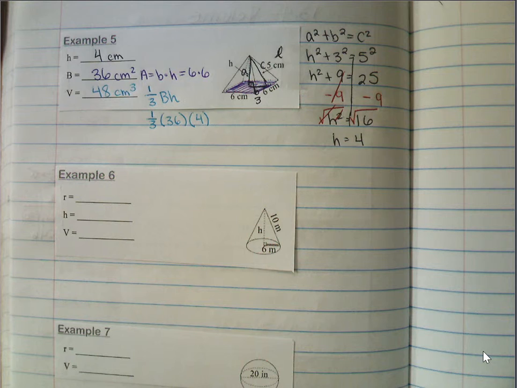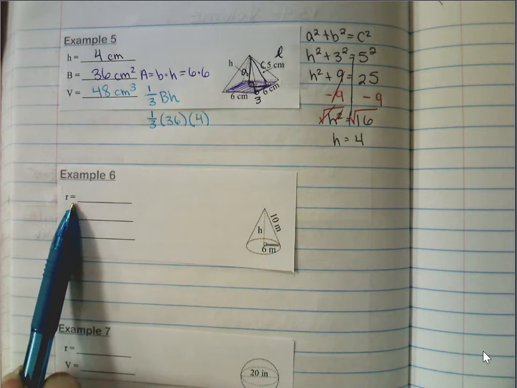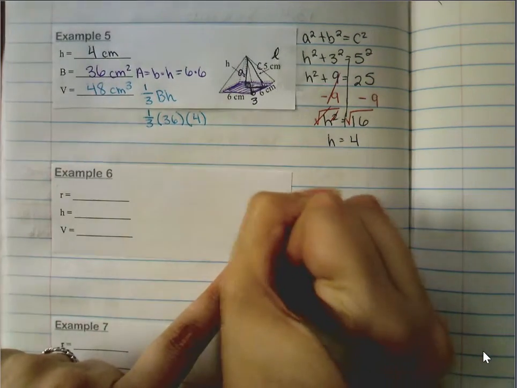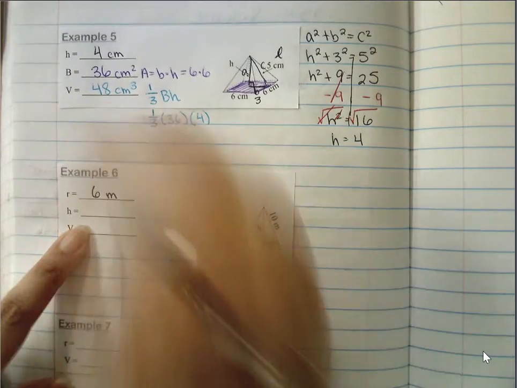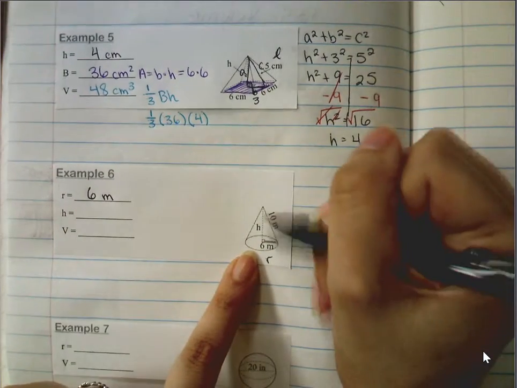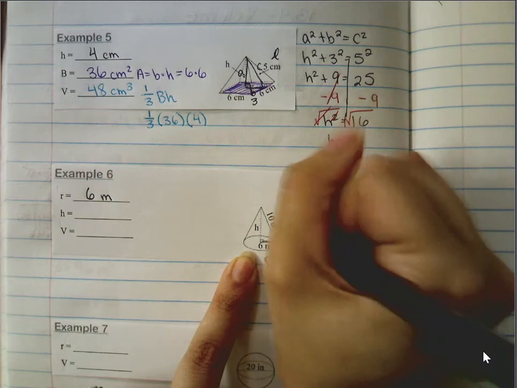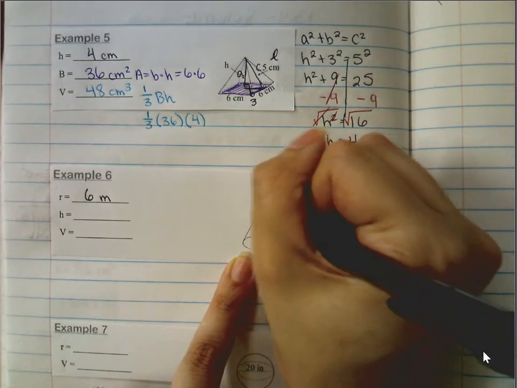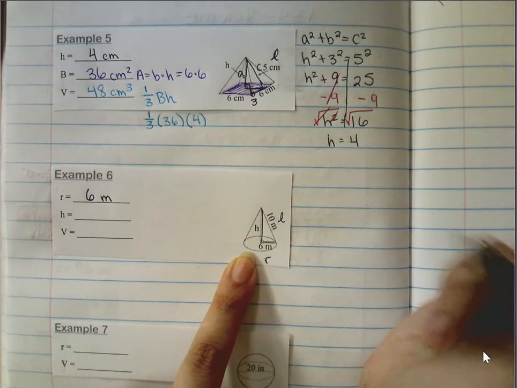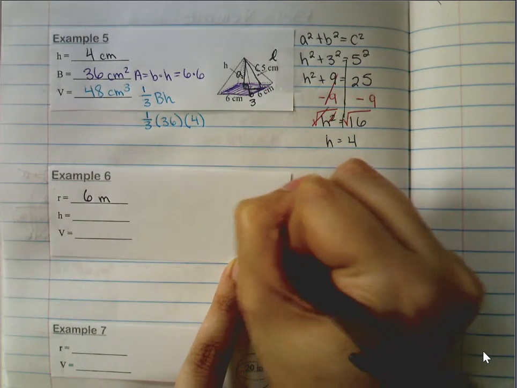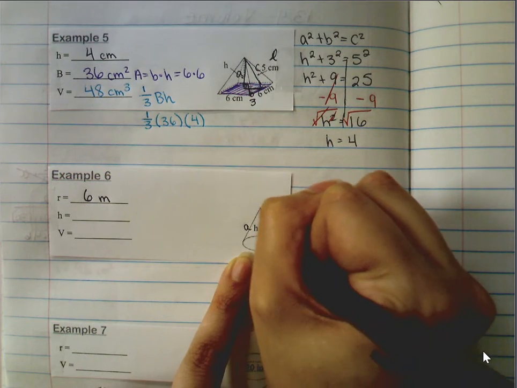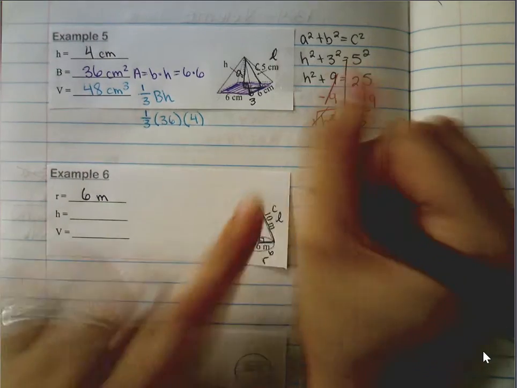Alright, for example 6, it's very similar. I need the radius of the cone. The radius is that 6 right there. That's my R. The height, one more time, is missing. The 10 that they're giving me is the slant height. I only need that for surface area. This is volume, so I need the regular height, which is this line. Just like the previous example, I create a right triangle right here, and I solve it the same way. A squared plus B squared equals C squared.